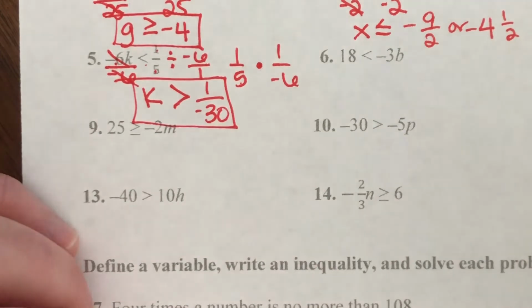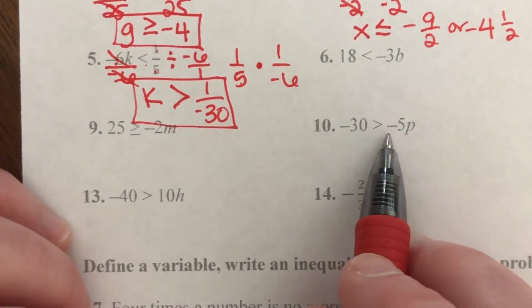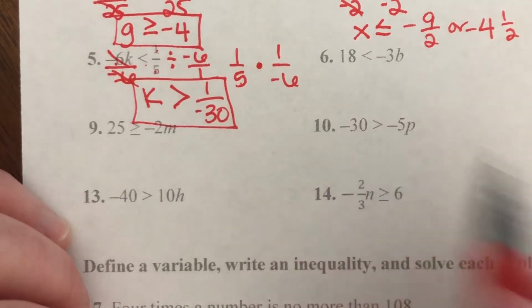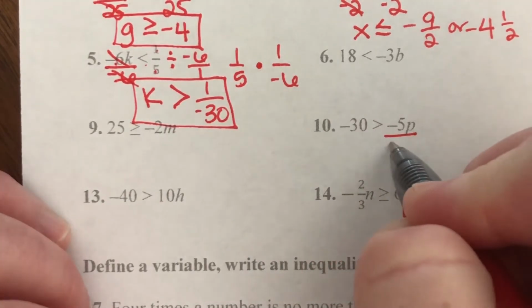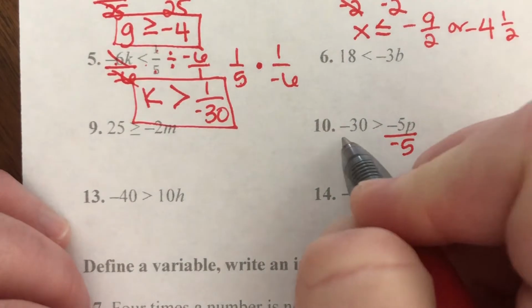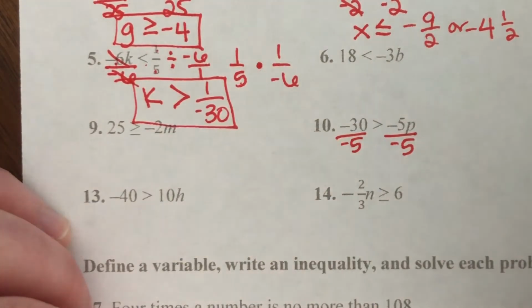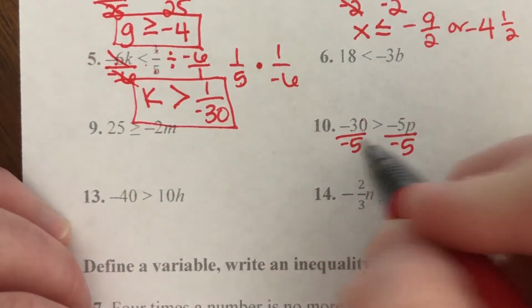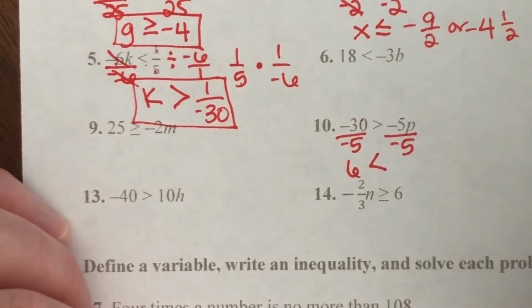All right, let's do a couple more. Number 10 here, I have -30 is greater than -5p. I need to get p by itself, so I'm going to divide by -5. Same thing over here. Since I'm dividing by a negative, my sign is going to flip. -30 divided by -5 is 6.